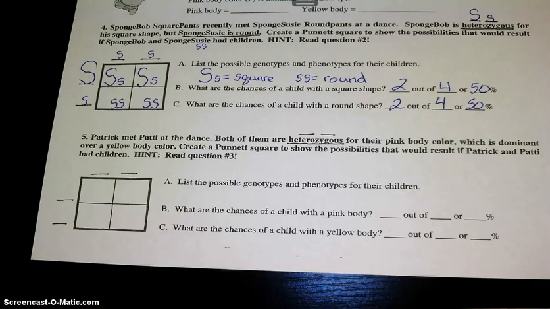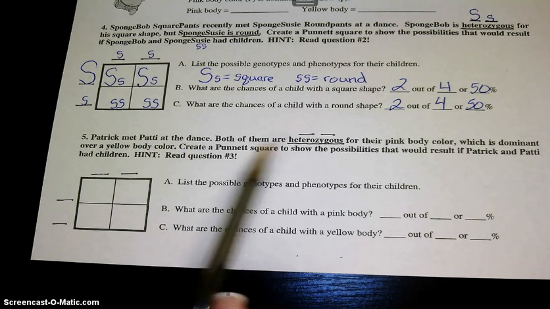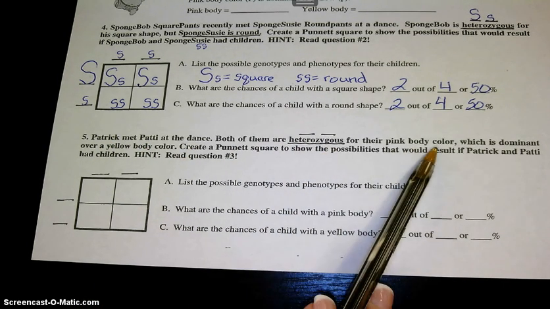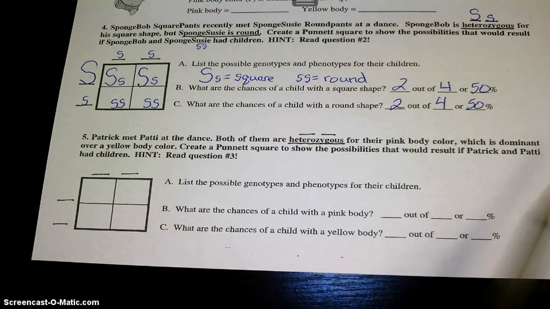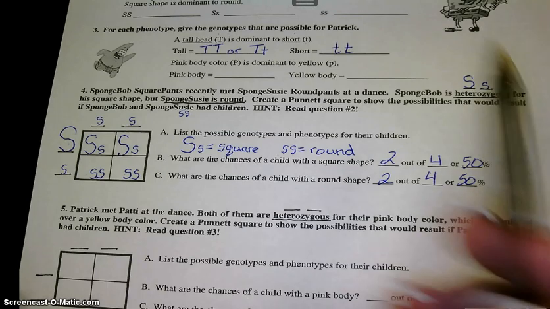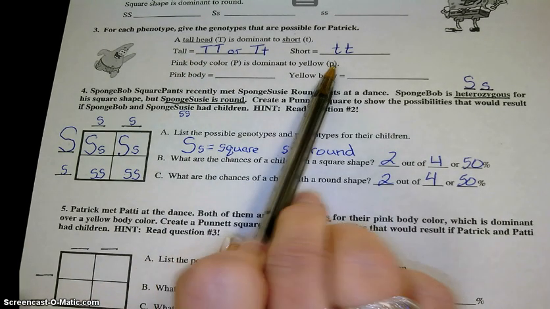Now, you're going to do the rest of these, but I'll read them to you. Patrick and Patty are at a dance. Both of them are heterozygous for their pink body color, which is dominant over yellow body color. Create a Punnett square to show the possibilities that would result if Patrick and Patty had children. Hint, read question 3. So when we go back to question 3, they told us that for pink, they're going to use uppercase P, lowercase p.